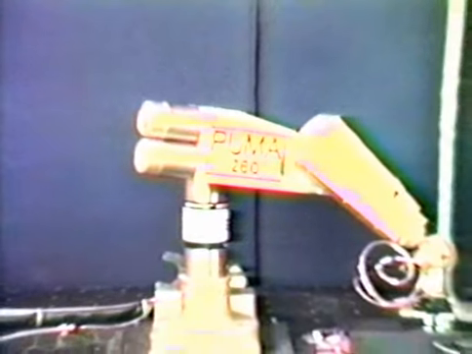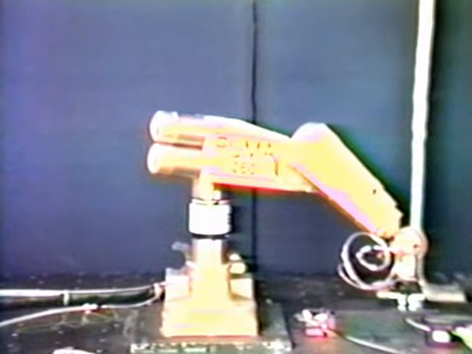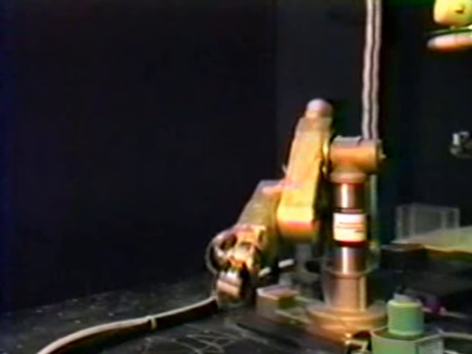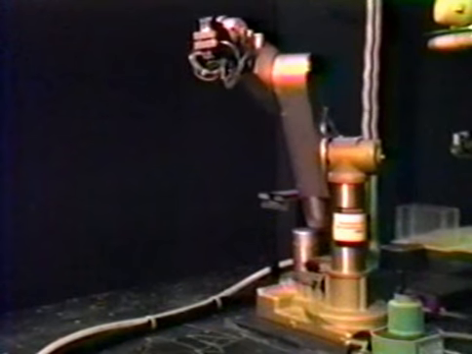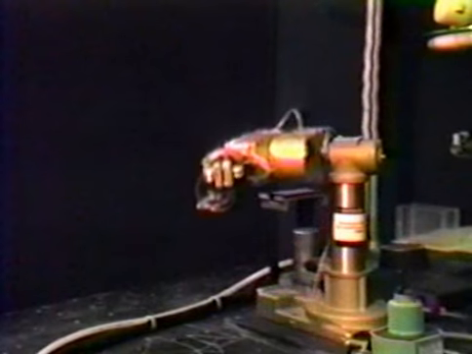The subject of this demonstration is the well-known Puma260. This is a small robot with a maximum reach of about 500 millimeters. It is equipped with a controller running VAL, its programming software.